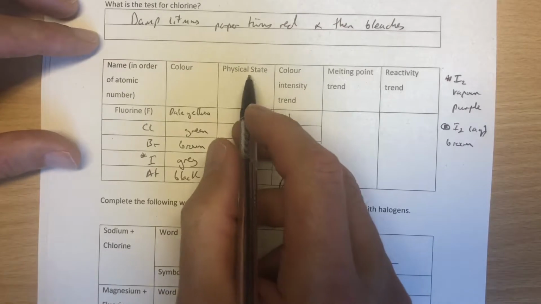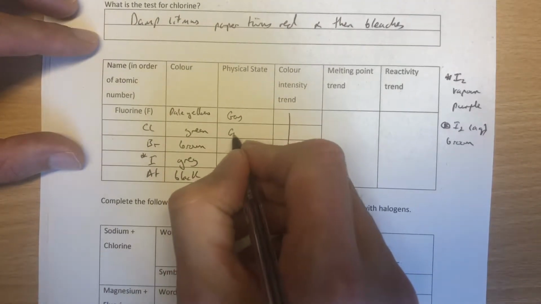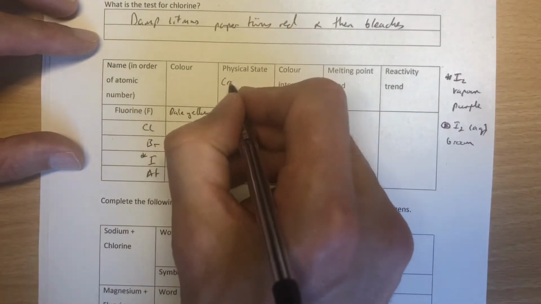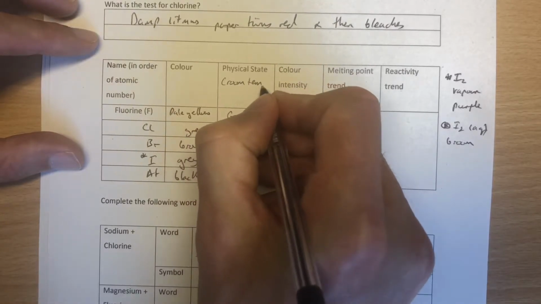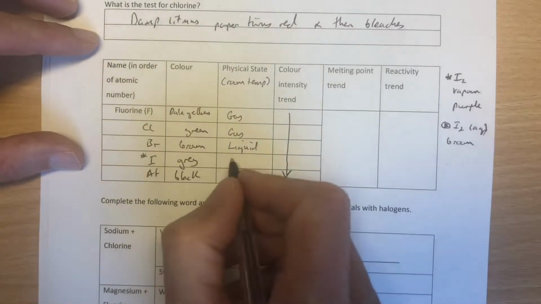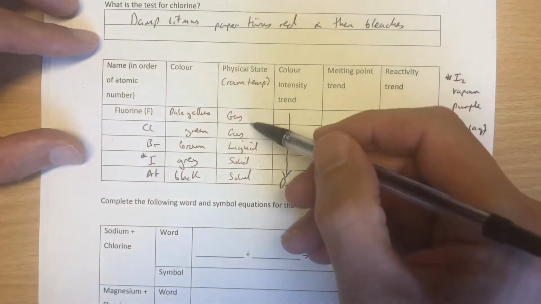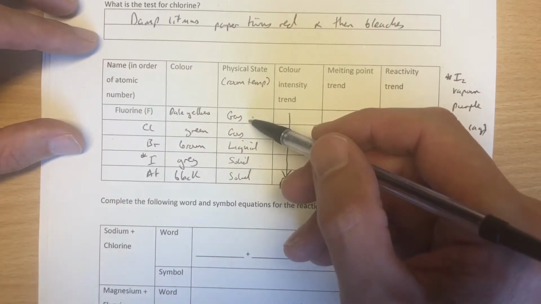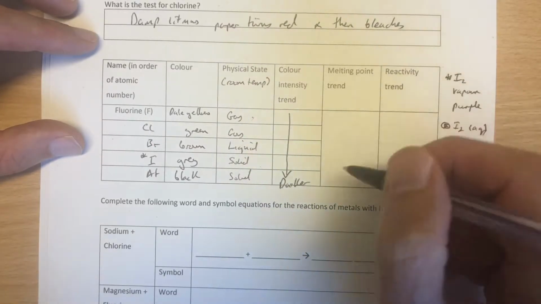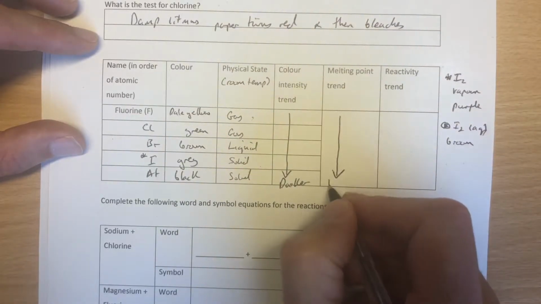The physical state, this means is a solid, liquid or a gas. Well, fluorine is a gas, chlorine is a gas, bromine at room temperature, about 20 degrees, is a liquid. Iodine, solid at room temperature, and same with astatine. So hopefully you can see as well, as we go down here, the boiling points, the melting points continue to get higher as we go down the group. So again, we have a trend. As we go down the group, the melting point gets higher.